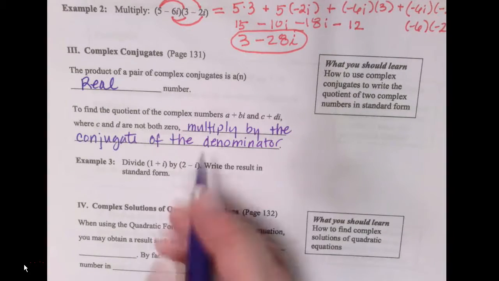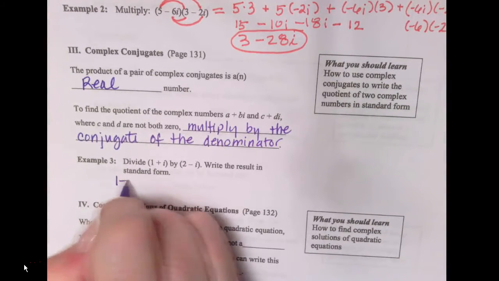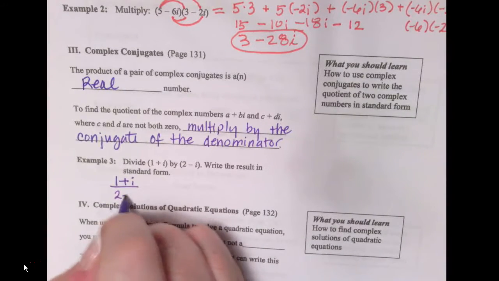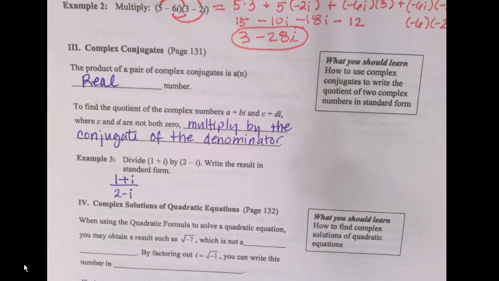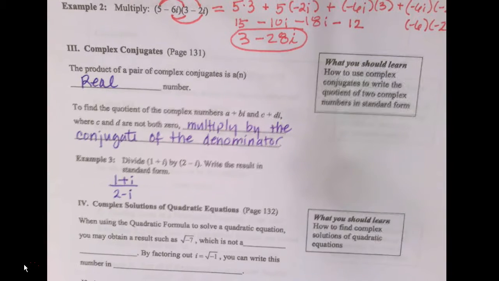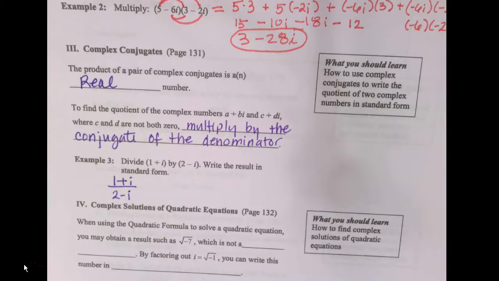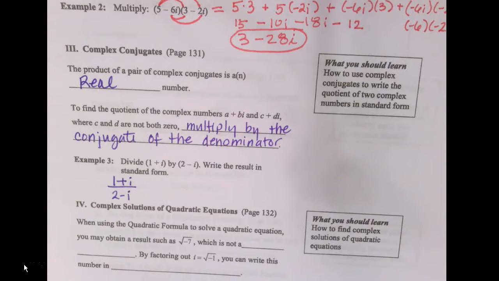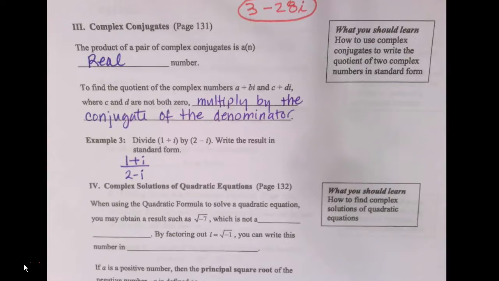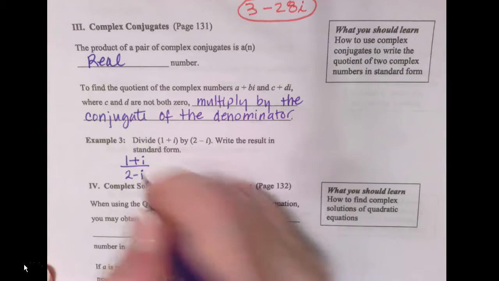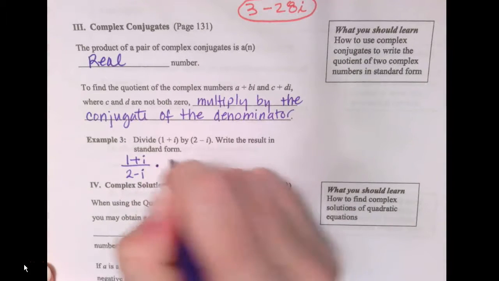So let's see what that looks like. If I want to divide 1 plus i divided by 2 minus i, I have always sort of described this: there's a rule that you cannot have an imaginary number in the denominator. It's kind of like you can't have any negative exponents in your final answer. So standard form does not have any imaginaries in the denominator. So to me, that's why you multiply by the conjugate. It just will pull that imaginary out of the denominator.